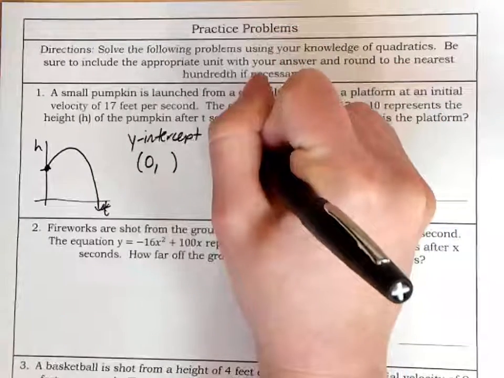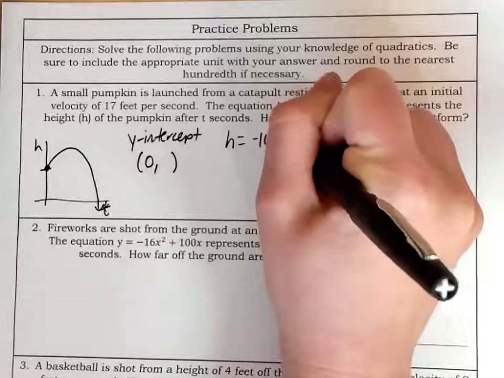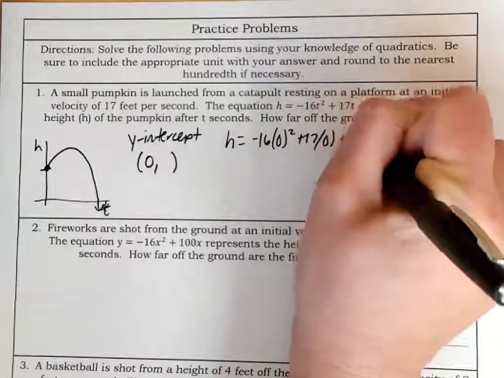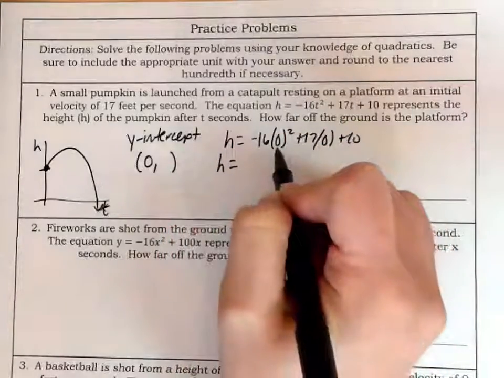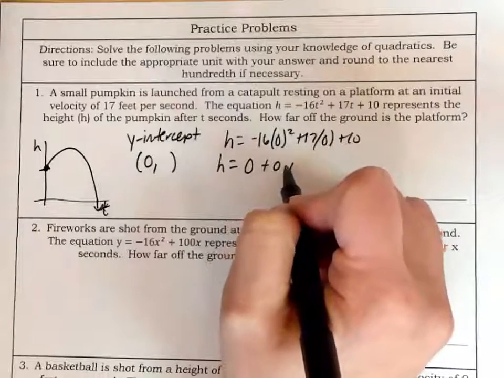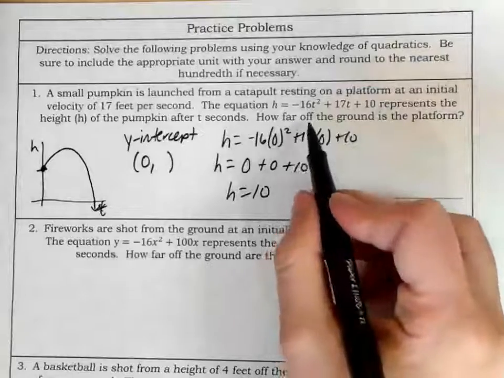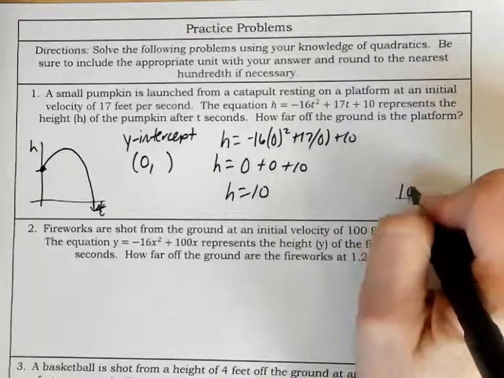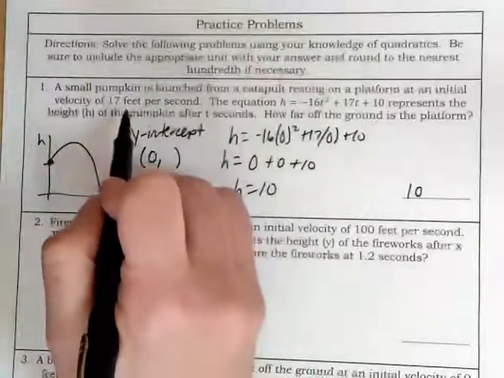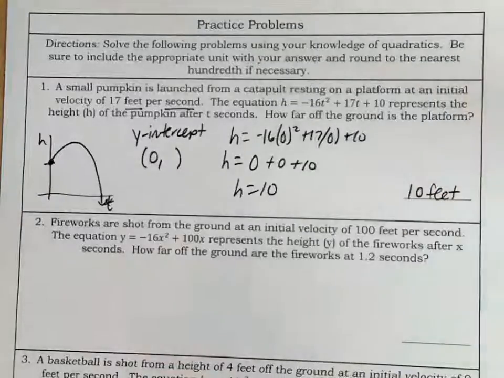So I'm going to take my equation, h is equal to negative 16. I'm going to plug in 0 for t, and I'm going to solve. Simplify here. So 0 squared is 0. 0 times negative 16 is 0. 17 times 0 is 0. Added together to 10, and if I simplify, I get 10. So the question is, how far off the ground is the platform? Well, it is 10, and we need to find a unit. So here we're talking about feet and second. So the unit that would go with the height would be feet.